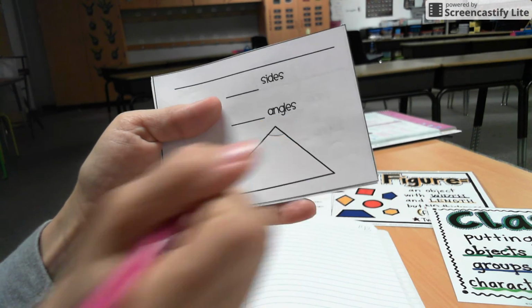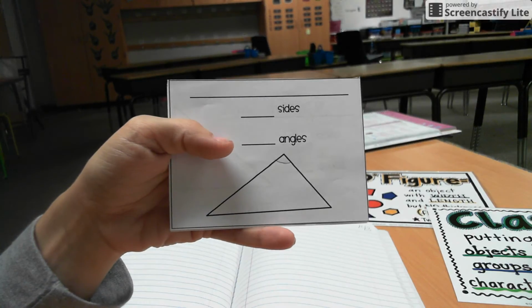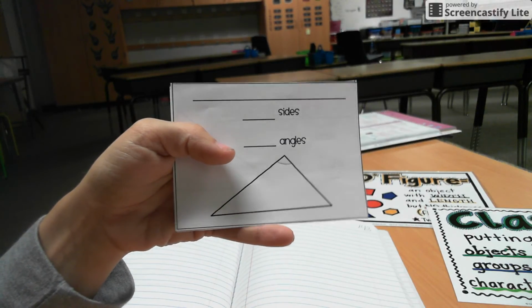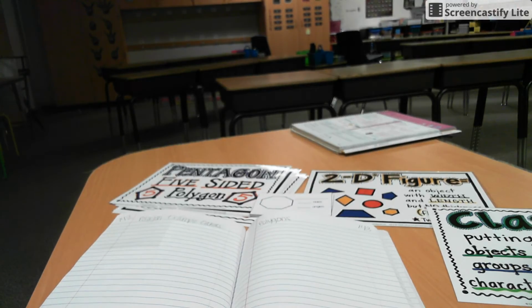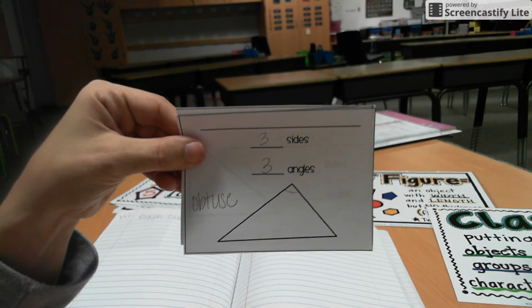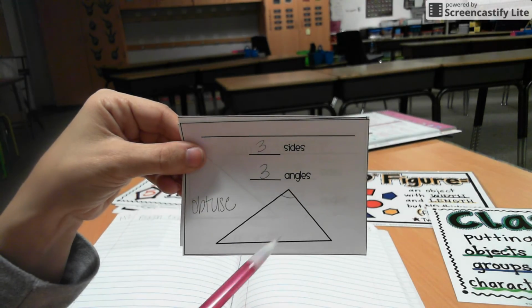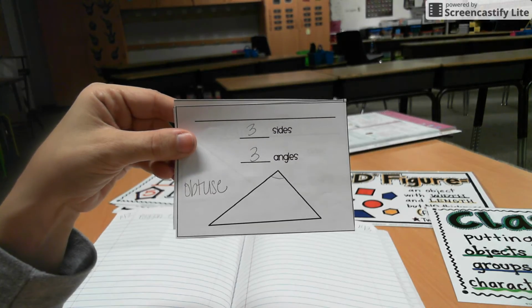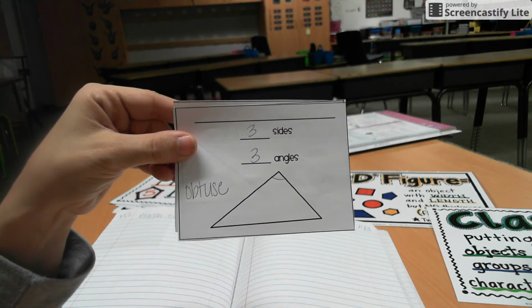Now the last one, I noticed that this angle right here is kind of big. And if I have one angle that's kind of big, it's more than a right angle. It's what kind of angle? Obtuse. So now this is going to be obtuse. I know I have 3 sides and 3 angles. Are any of my sides the same length?